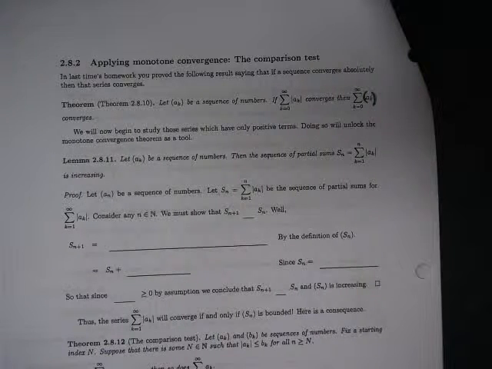But let's think about this series where you only add up positive terms. Well, if you only add up positive terms, when you add more of them, the quantity that you're adding up only gets bigger. What do you call a sequence that only gets bigger as n increases? Monotone increasing.